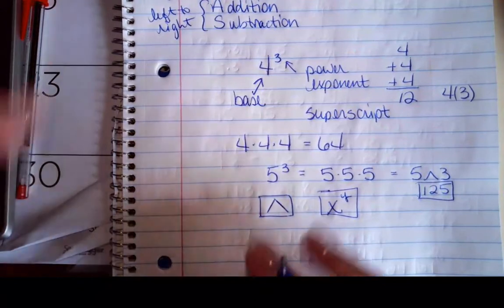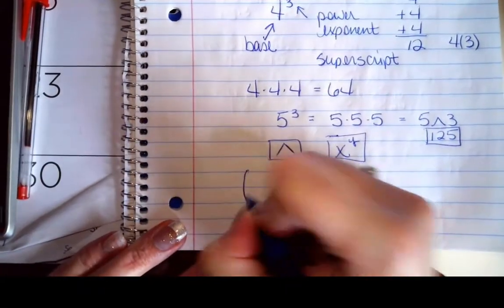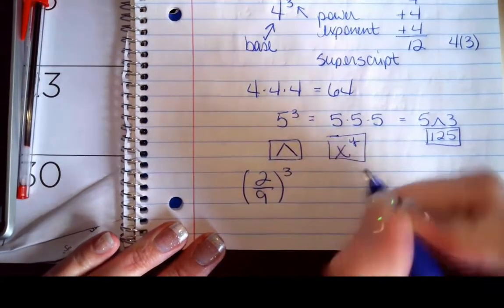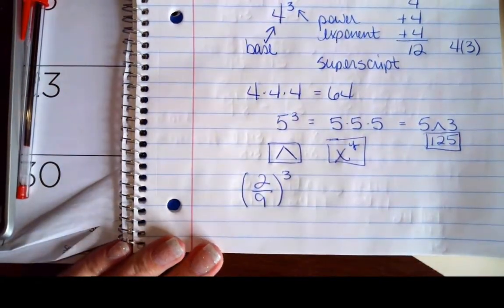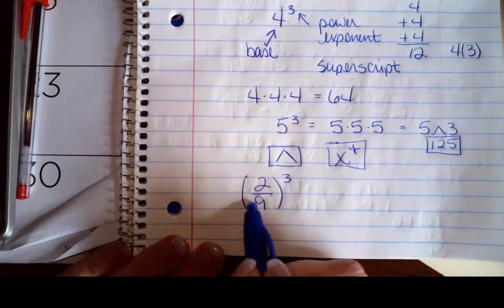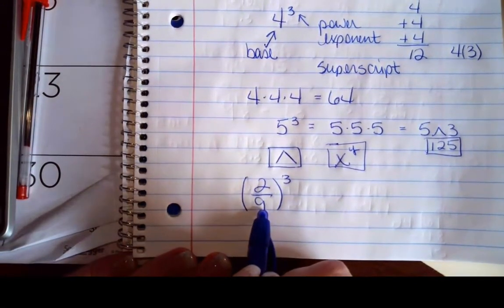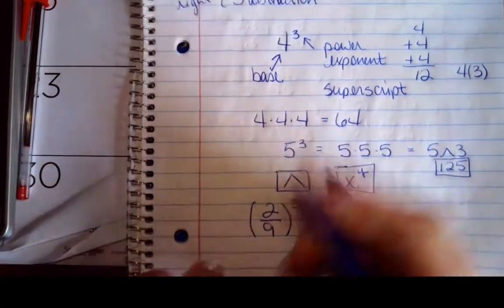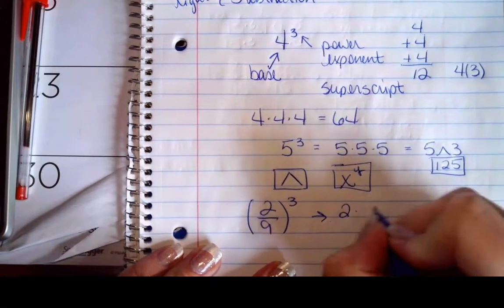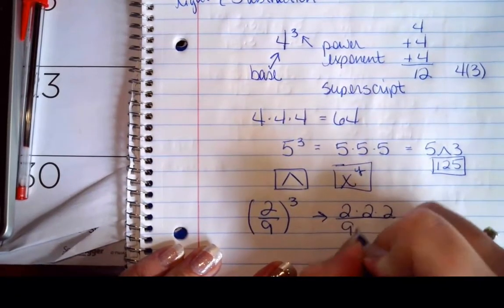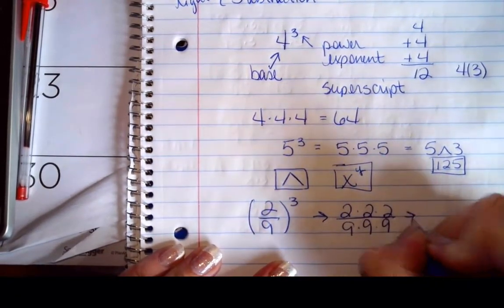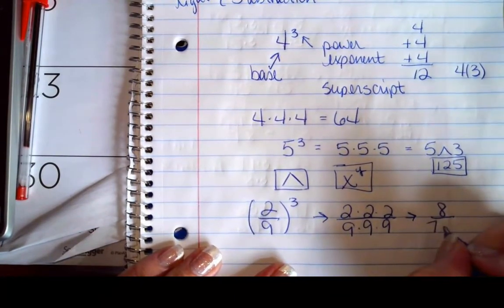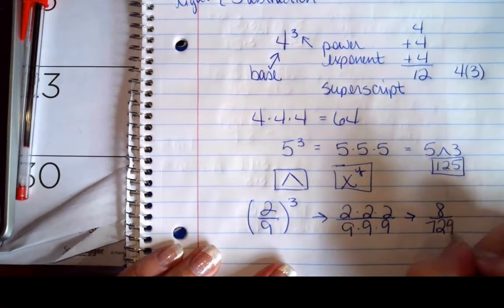So, looking again, let's try 2/9, and I'm going to raise that to the third power. Now remember, math people like fractions, so I'm going to leave this as a fraction. I'm not going to change this and do a decimal. And what I do notice is that this exponent belongs to the numerator and the denominator. So what that means is 2 times 2 times 2 over 9 times 9 times 9. So 2 times 2 times 2 is 8, and 9 times 9 times 9 is 729.